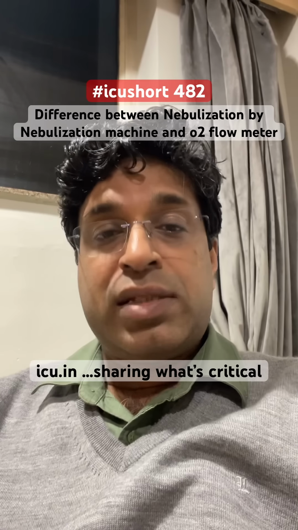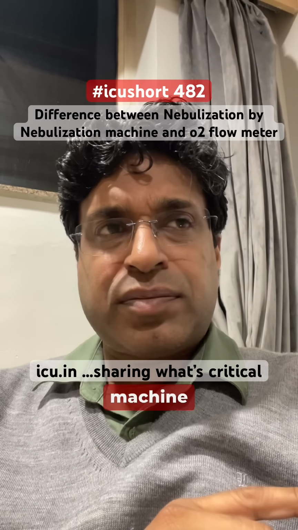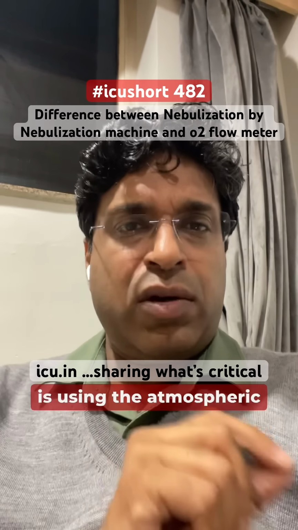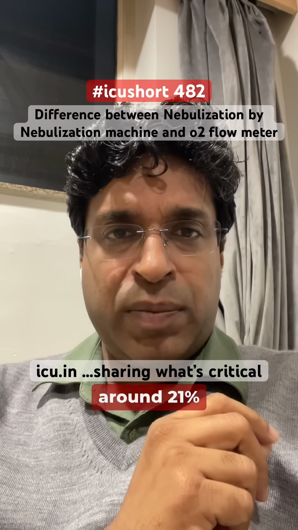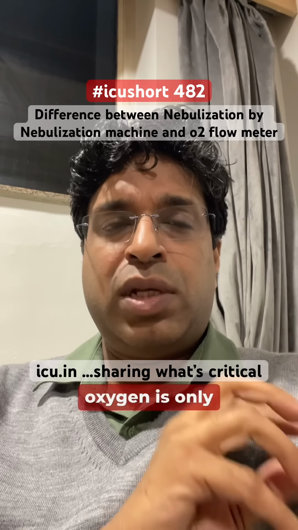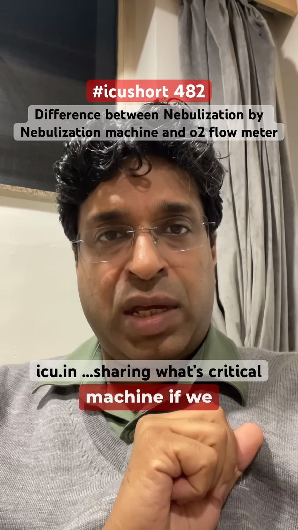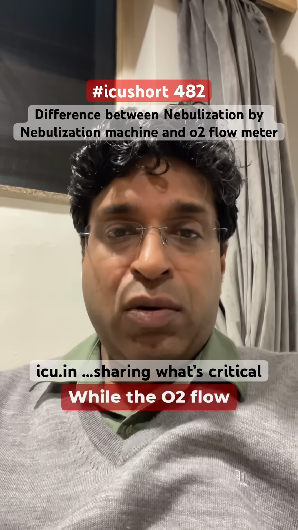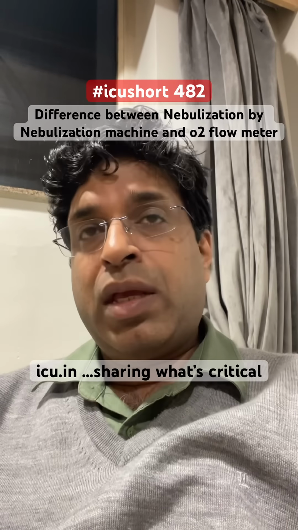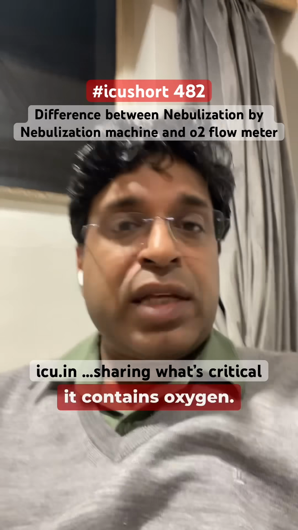nebulization done. Secondly, the nebulization machine is using the atmospheric oxygen, which is somewhere around 21%, and that much oxygen is only present in the nebulization machine if we are giving the nebulization. While the O2 flow meter which we are giving contains oxygen. So you understand that 6 to 8 liters or more flow, like 10 liters per minute, oxygen is coming. So it provides more oxygen to the patient.